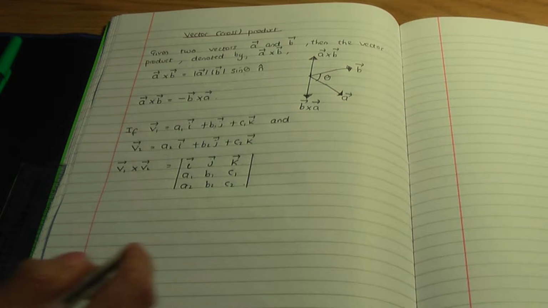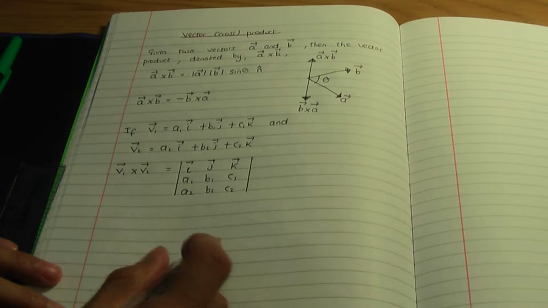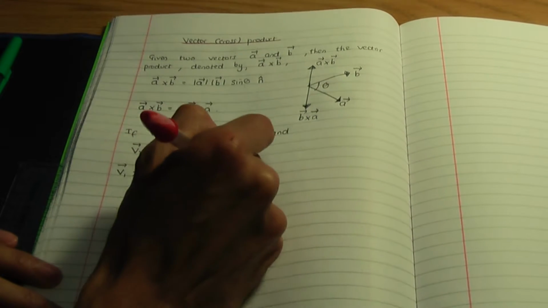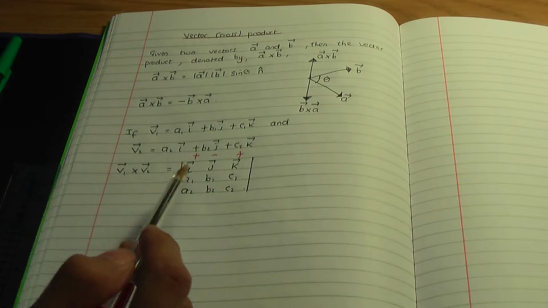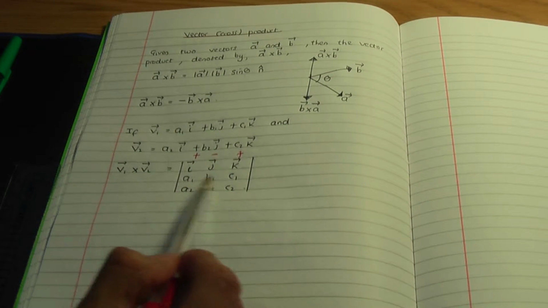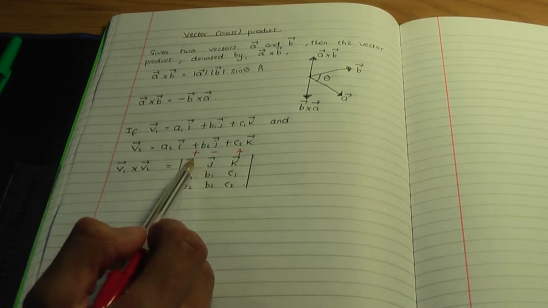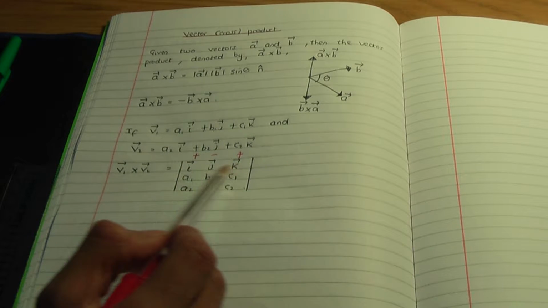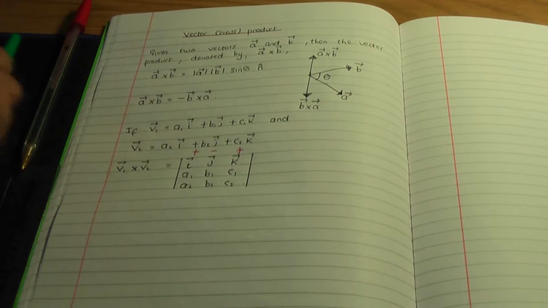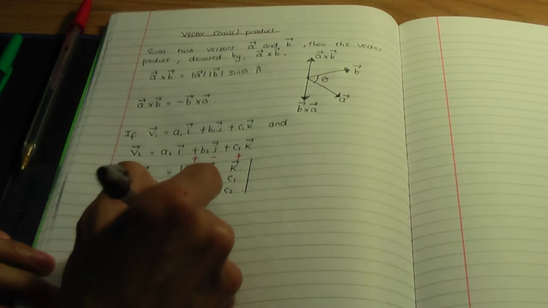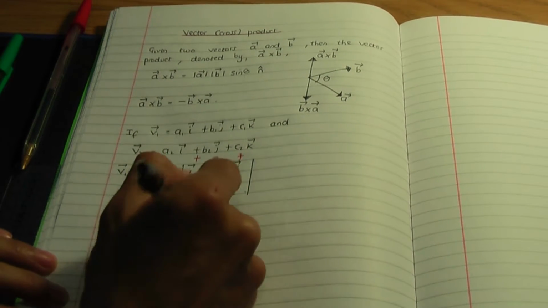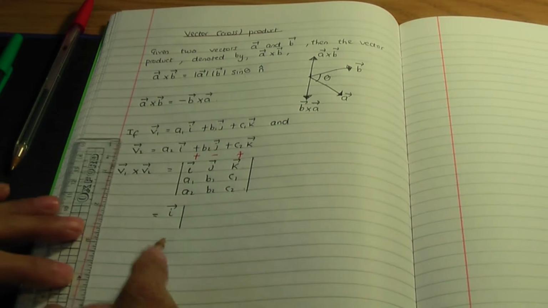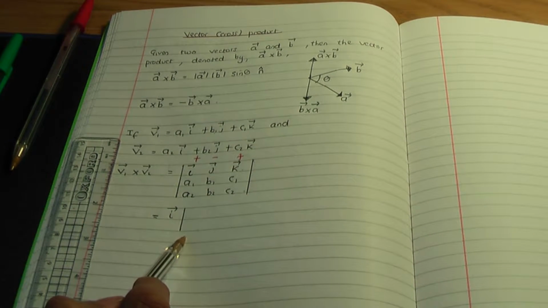As you may know, when calculating the determinant of a 3 by 3, you can expand by rows or columns. I normally expand using the first row. The signs associated with the first row of a 3 by 3 are plus, minus and plus. So when we expand using the first row, it's plus i multiplied by the determinant of a 2 by 2 matrix.